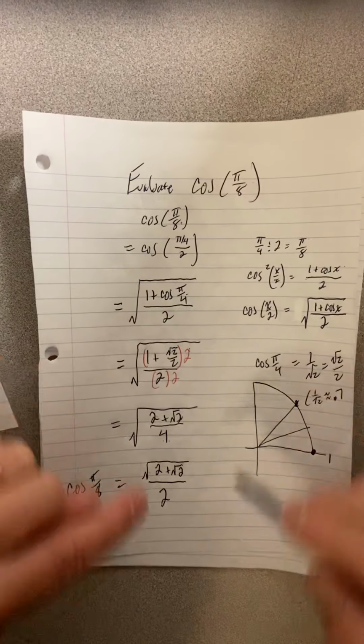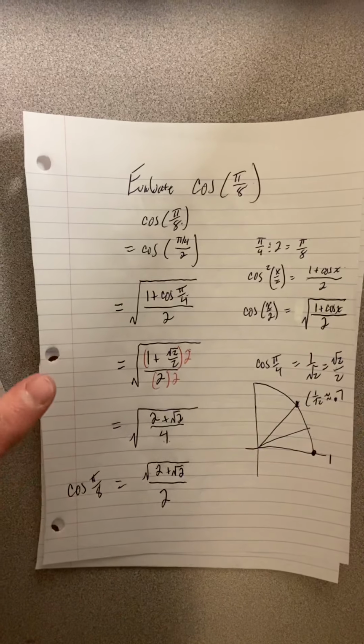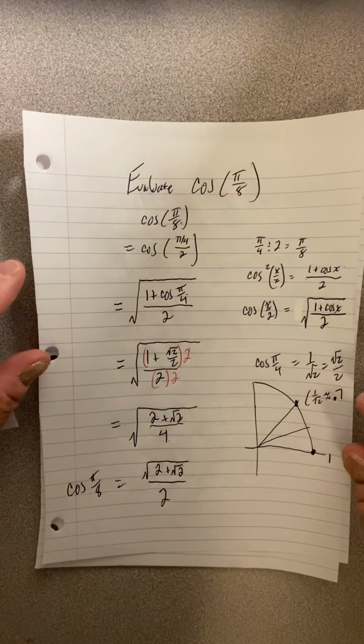So the beauty of this is it gives us an exact value.